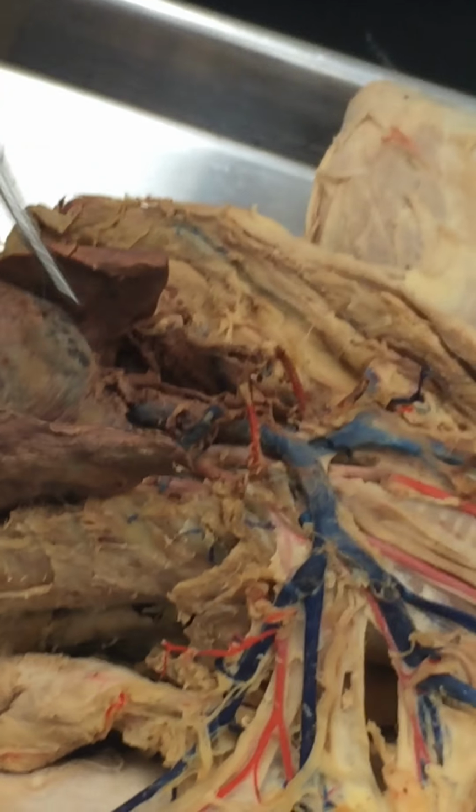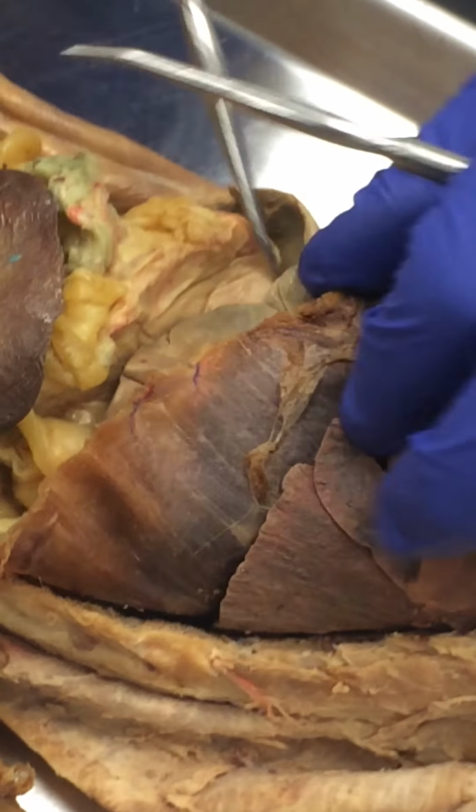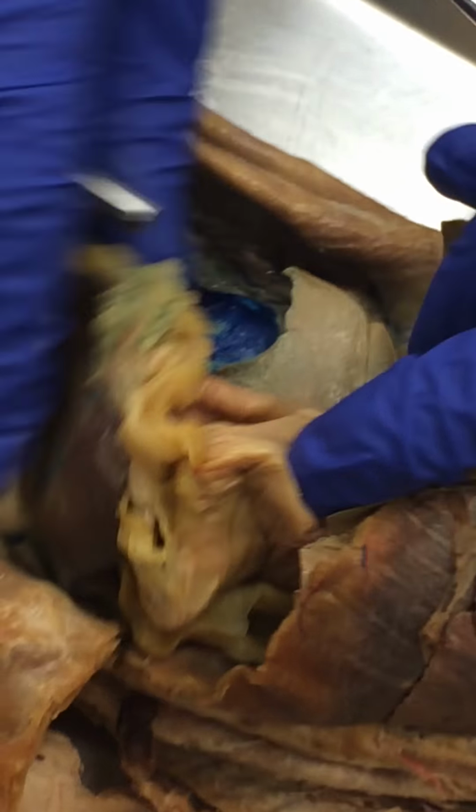Excellent. So we are done with all the ones up here, and we're done with all the ones up there. And then of course the inferior vena cava continues, goes through the diaphragm, and then we switch cats.